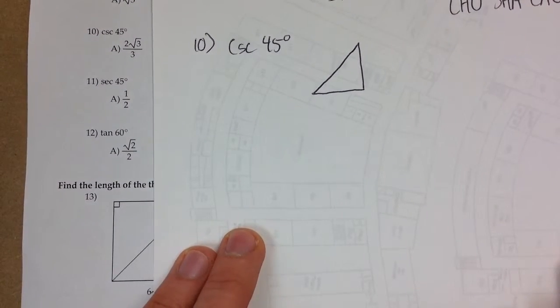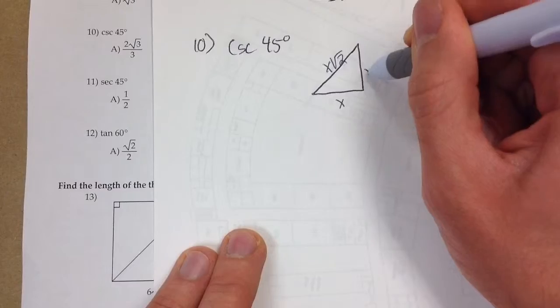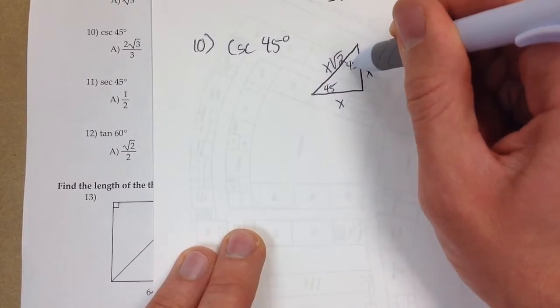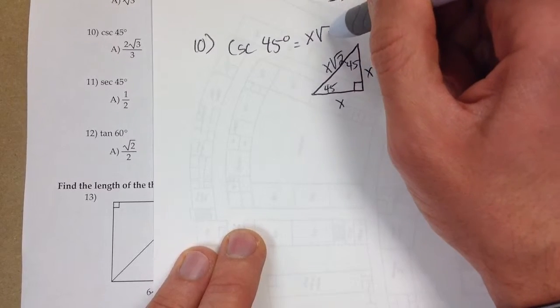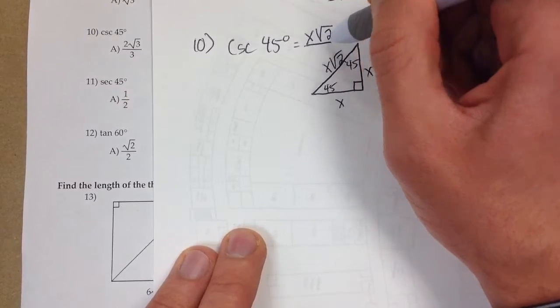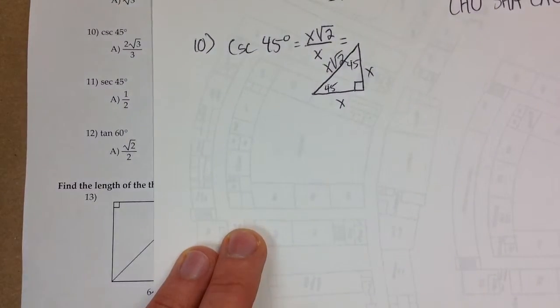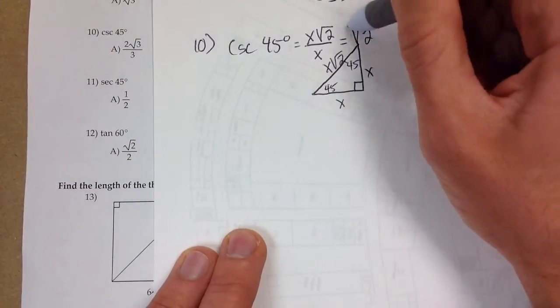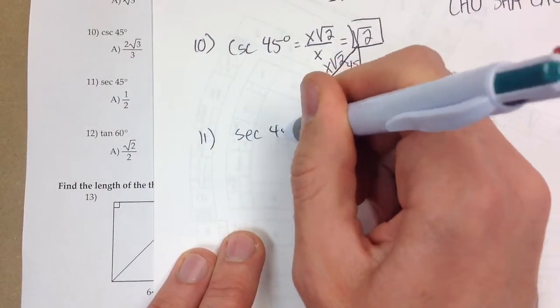It would be x radical 2 over x. Cosecant is hypotenuse over opposite, and that reduces to radical 2. Good.